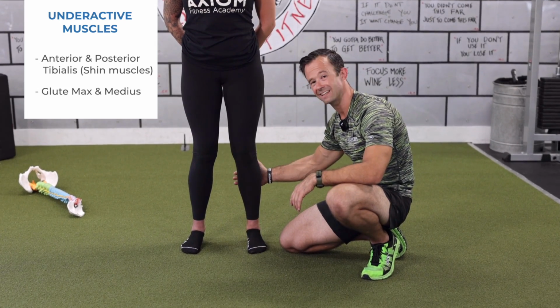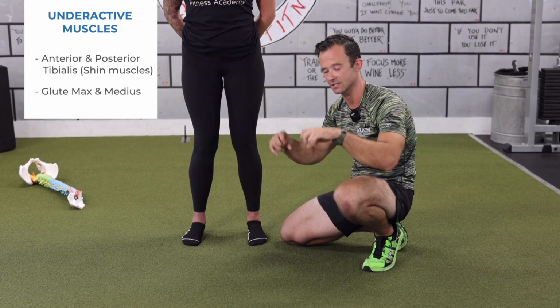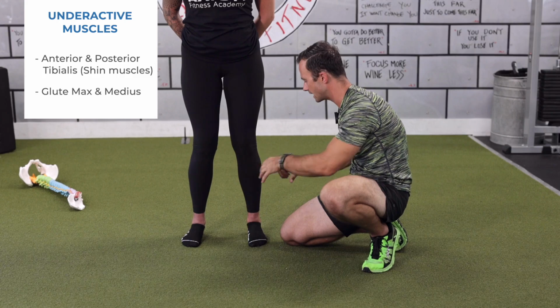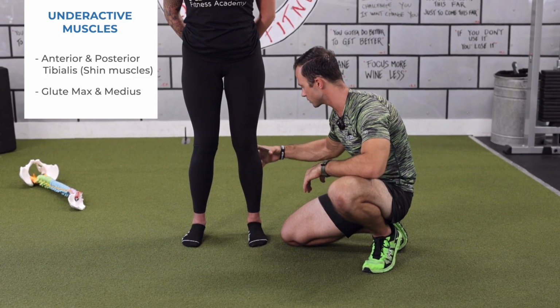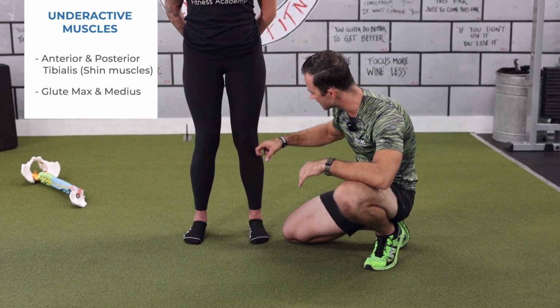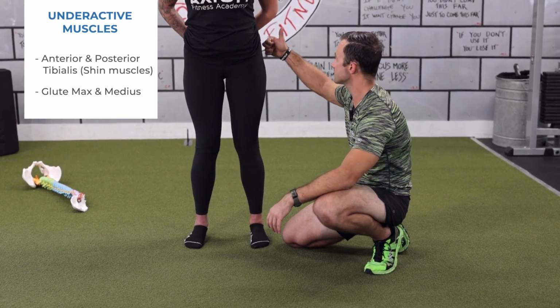If we have overactivity in the gastroc and soleus, that may mean underactivity in our shin muscles, our anterior tibialis and posterior tibialis, as the coordination, right? The activation of these muscles and our calves, that's gonna help us control foot position. So we may have underactivity in those muscles. We also might have underactivity in our glute medius and glute max.